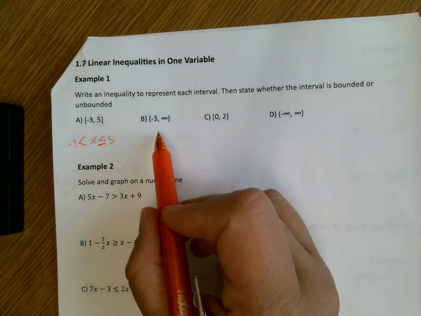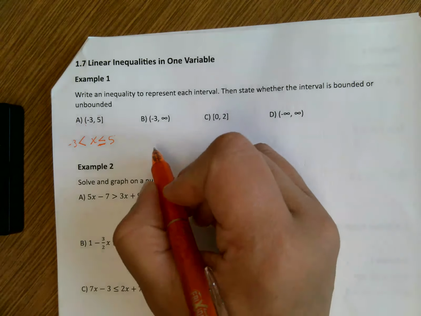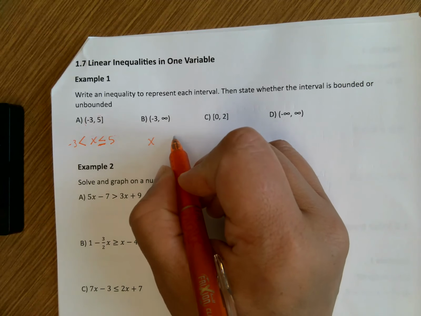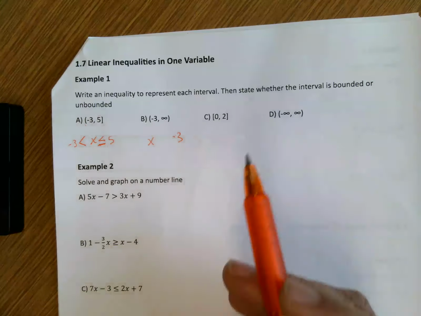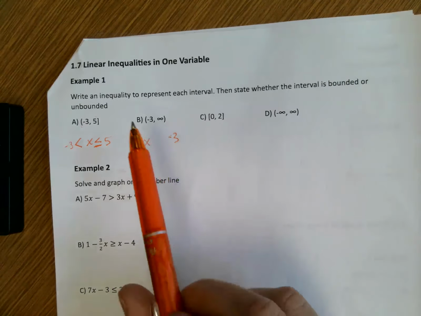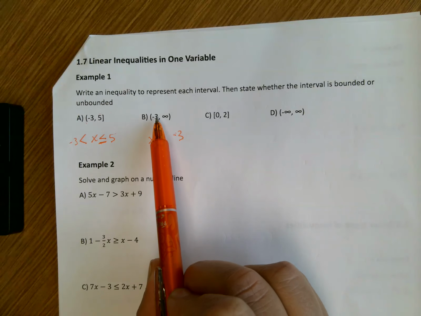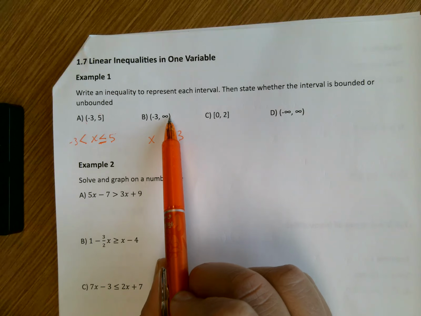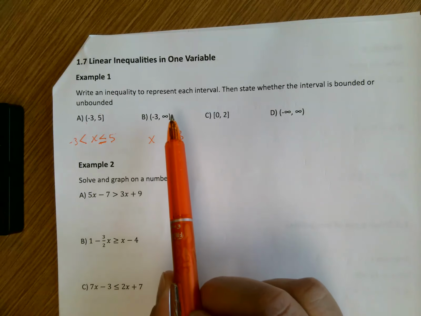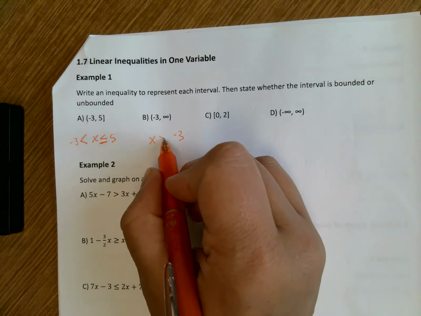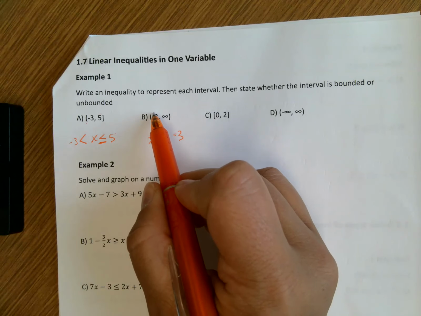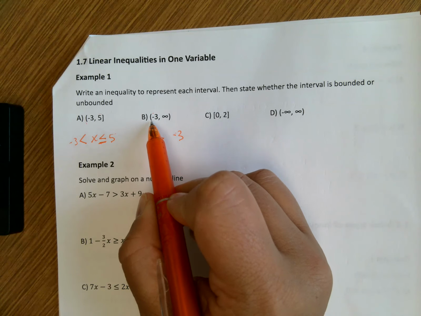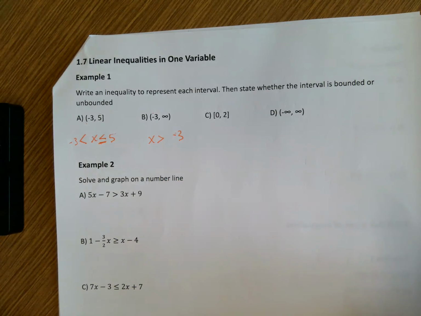For this one, this is unbounded. If it's unbounded, you're going to just be looking at the -3. This is where you have to use your brain. It says that the value for x is between -3 and infinity. So if it's between -3 and infinity, that means x can be anything above -3. So that means x is greater than. And now you look at this -3. Does it include the -3? Nope, it does not. So that's the way it looks.